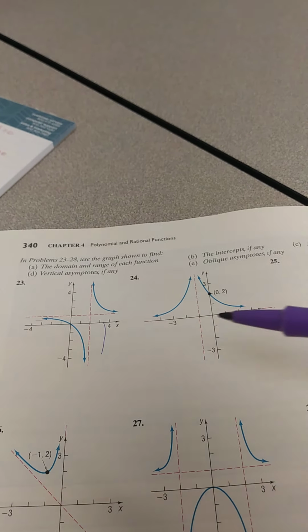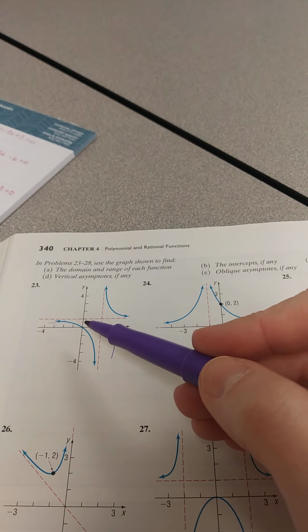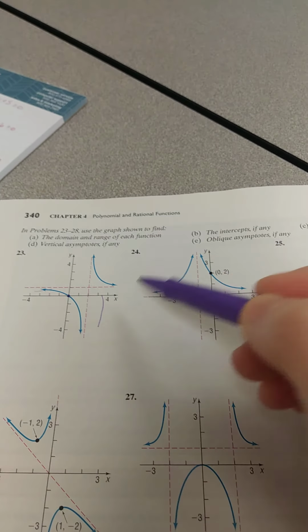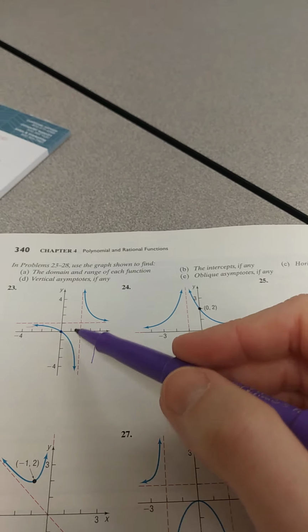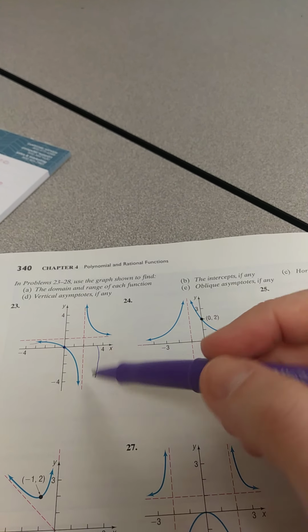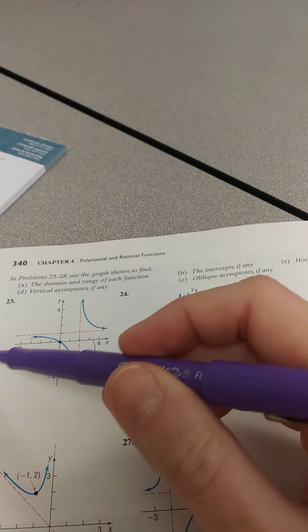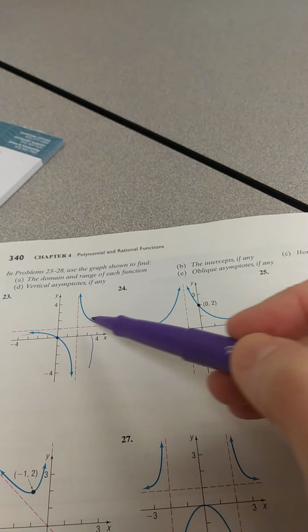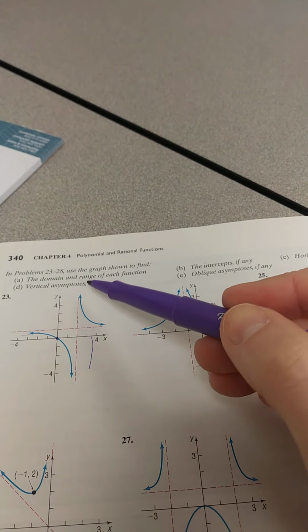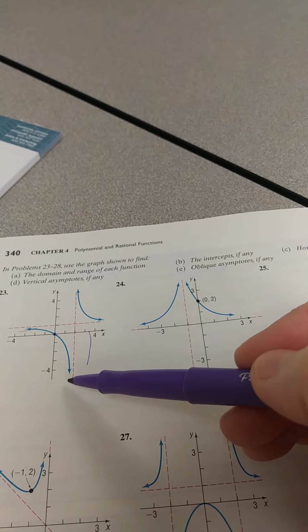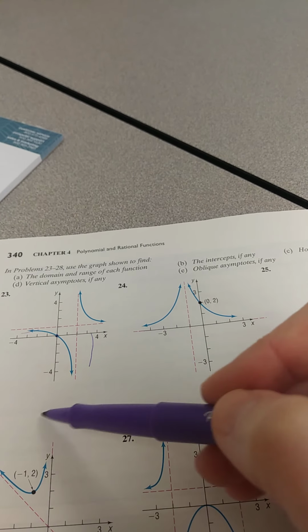And then it asks where it crosses the axis. You are going to be able to see it right there. That's the only place it crosses, so that's the only point you need to name: 0, 0. Horizontal asymptotes are the ones that go straight across. This one has one at y equals 1. For vertical asymptotes, yes, there's one right here at x equals 2. No oblique asymptotes, those are the slanted ones.